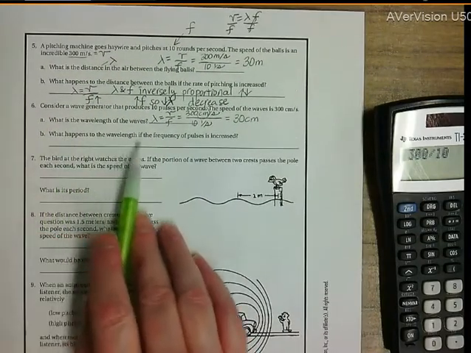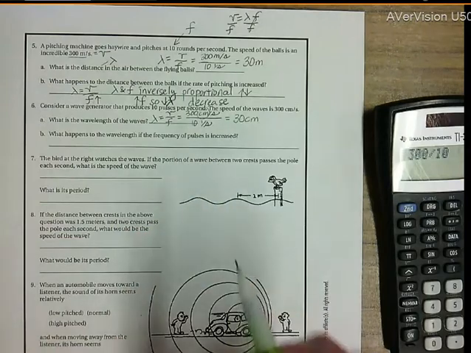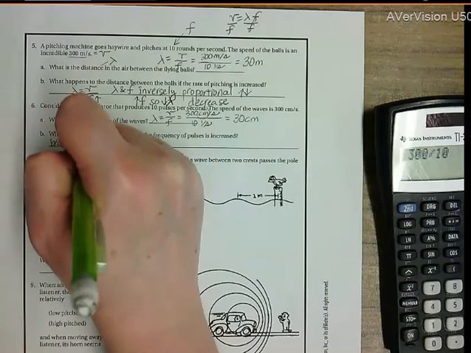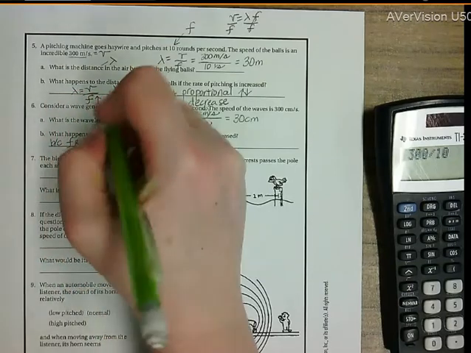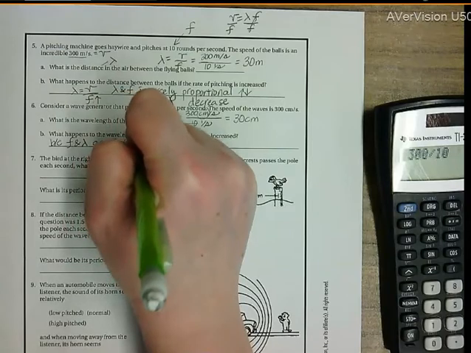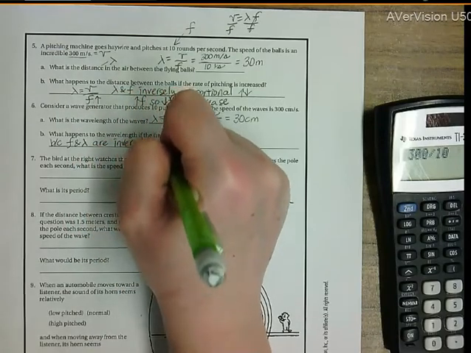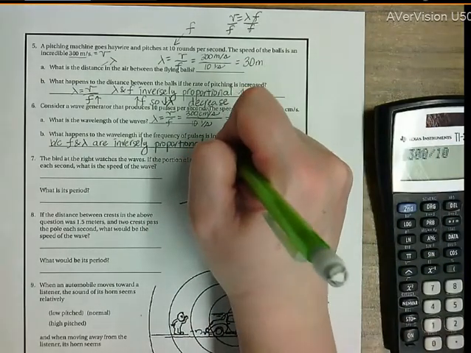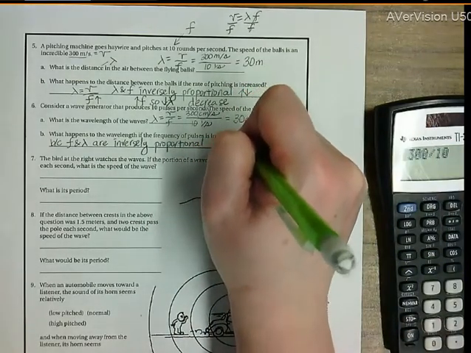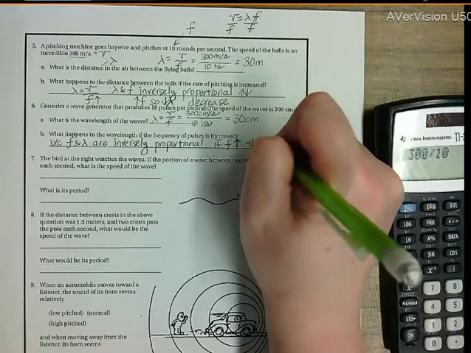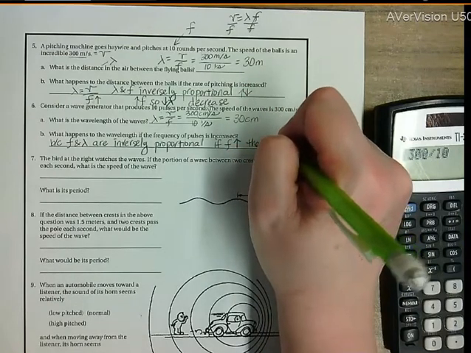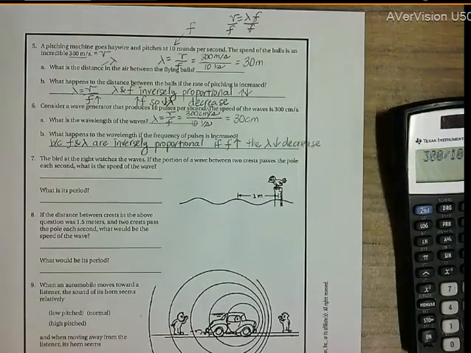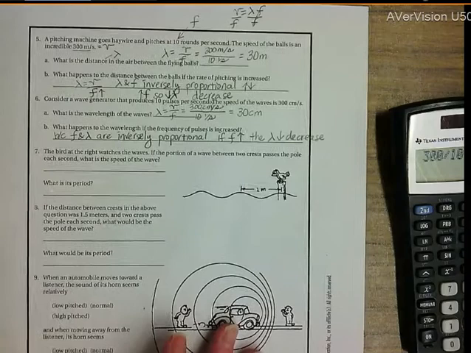What happens to the wavelength if the frequency of the pulses is increased? Because frequency and wavelength are inversely proportional, if our frequency goes up, then our wavelength will decrease, just the same way as it did previously.